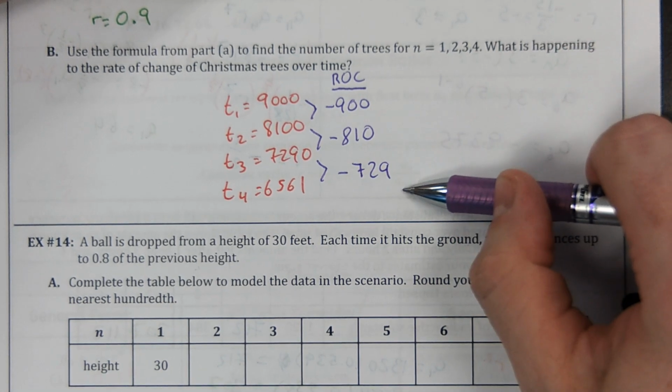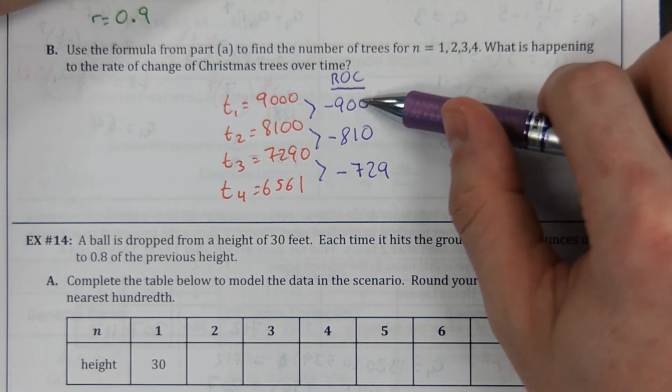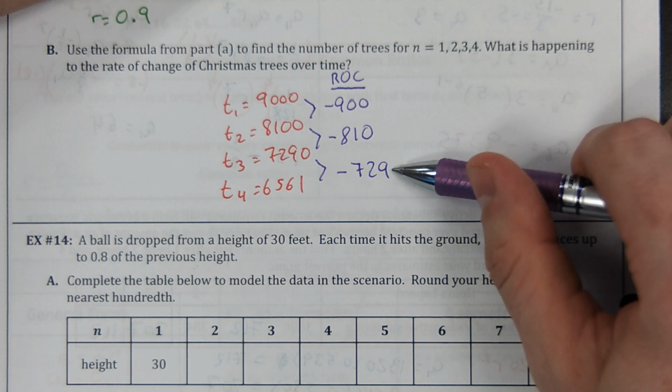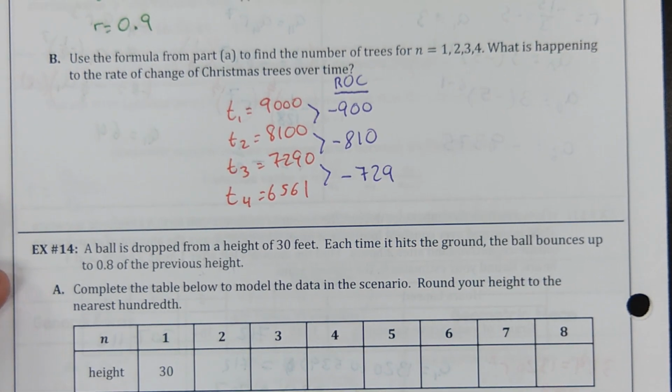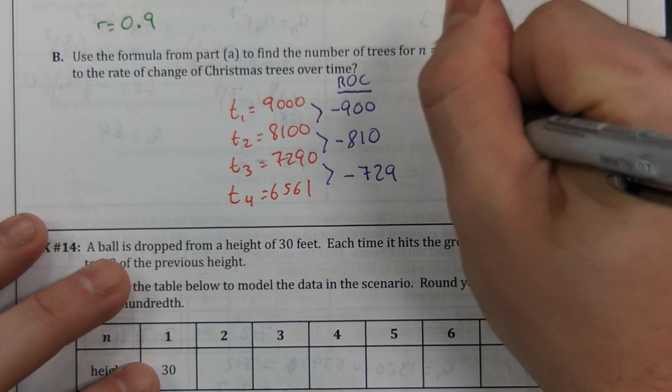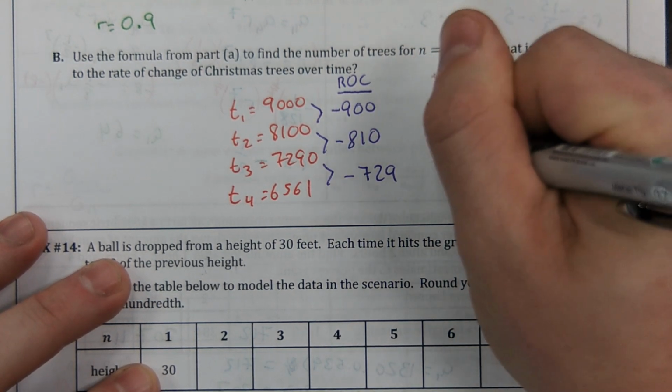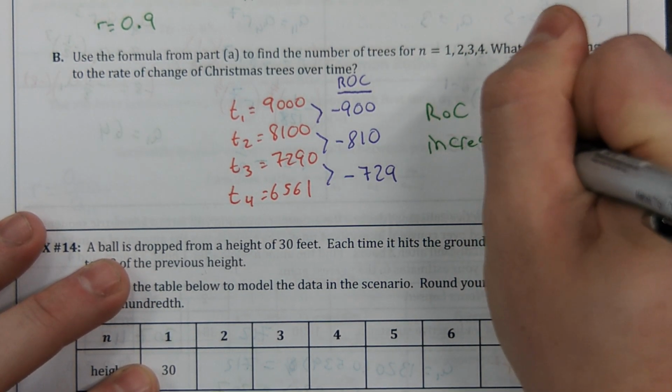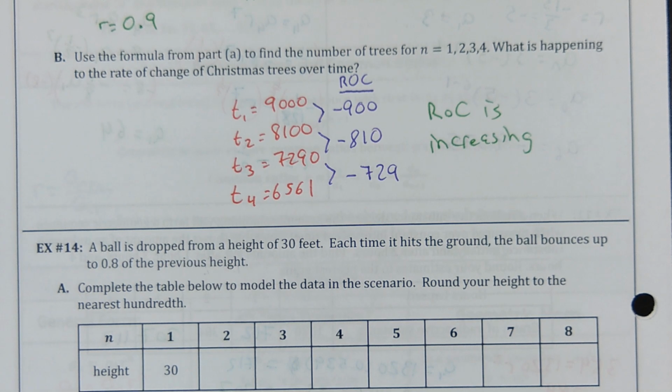This is increasing. Negative 900 is smaller than negative 810, which is smaller than negative 729. My rate of change is increasing. When will it become positive? It would be impossible for it to become positive because that would mean that we grew trees. No, we're only harvesting every year. We're not replacing these trees. We're very short-sighted tree farmers, okay? Does this have an asymptote?